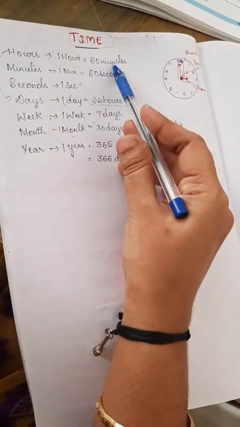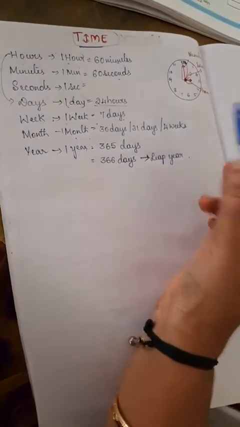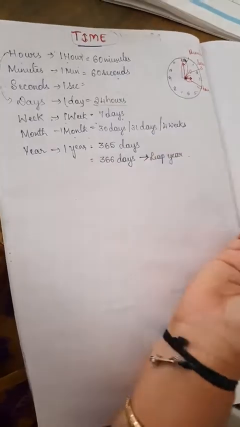So 1 hour equals 60 minutes, where 1 minute equals 60 seconds. In 1 day, how many hours will be there? 24 hours. 1 week means 7 days.